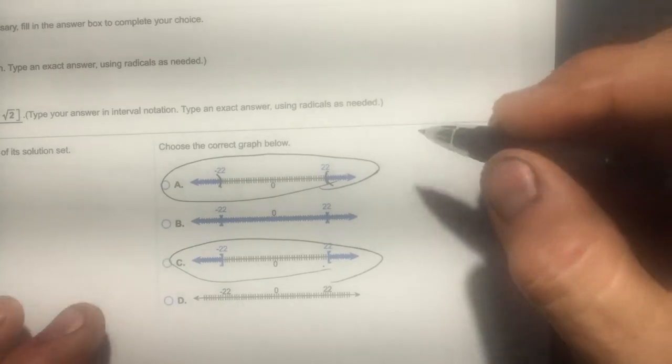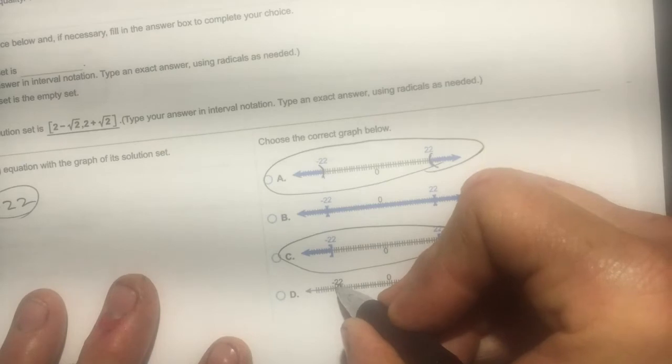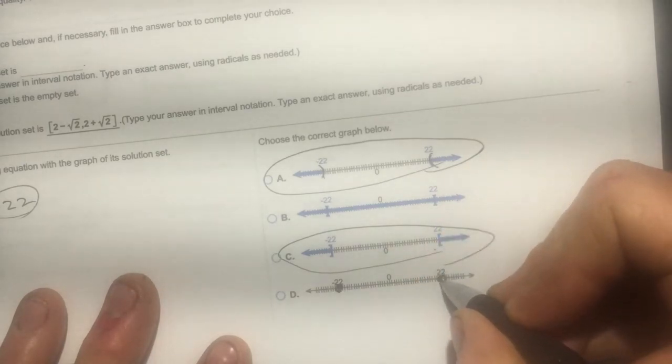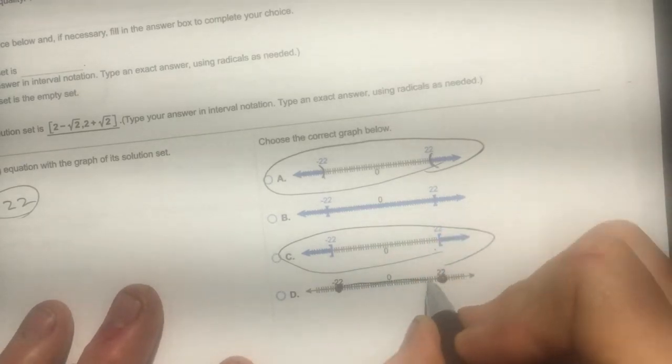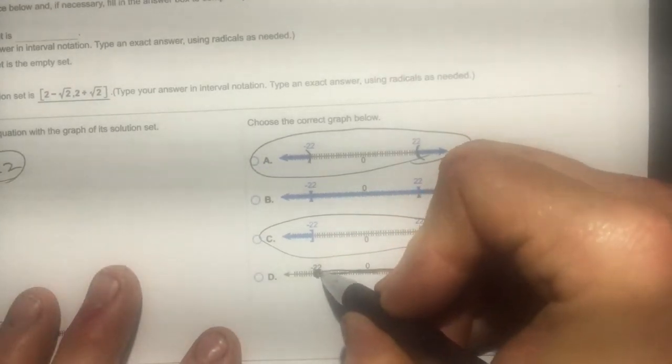Now, if it was a less than, that one's not on here, but a less than would be this right here. It would connect like this. That's what the less than would look like. Less than or equal to, they get colored in.